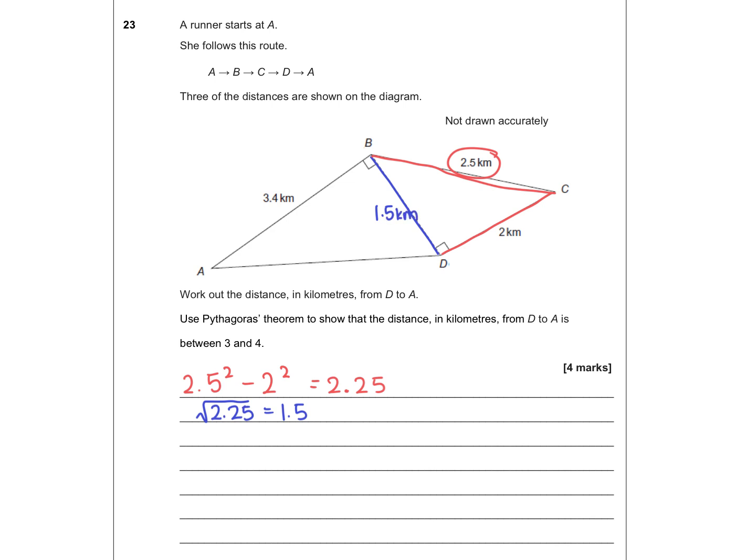Now that we know that, in this triangle over here, we can find the distance from A to D. And this side right here is opposite to the right angle, so this side is going to be the hypotenuse, which is going to be the longest side, so that means we're going to square the other 2 sides. So 3.4 squared plus 1.5 squared is 13.81. But that's not us finished.